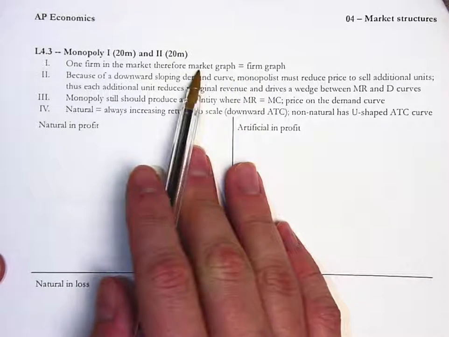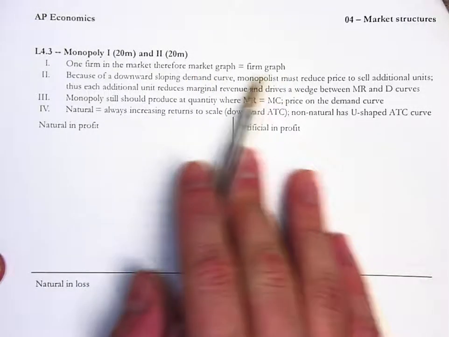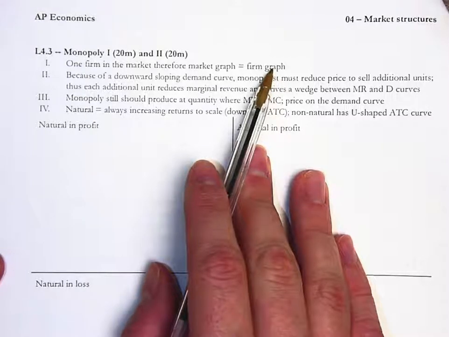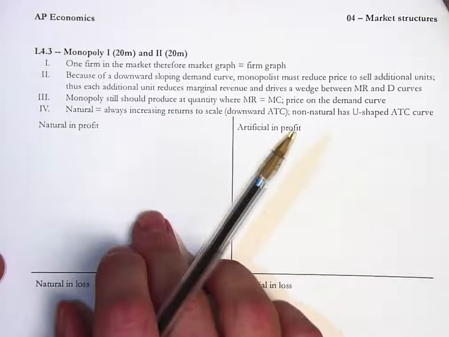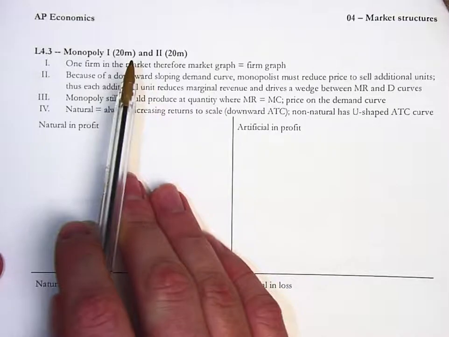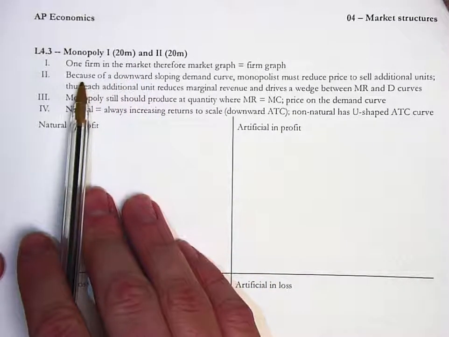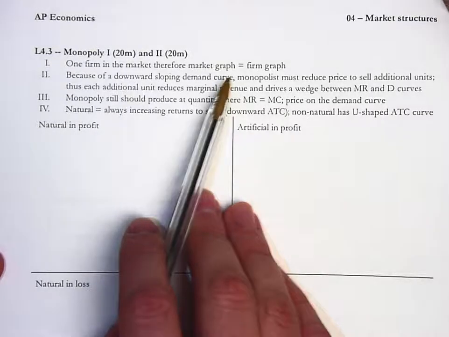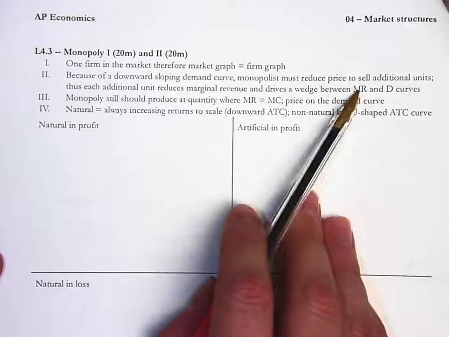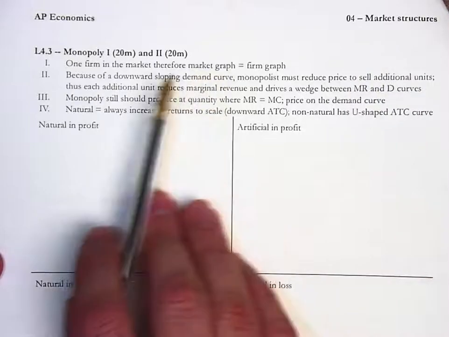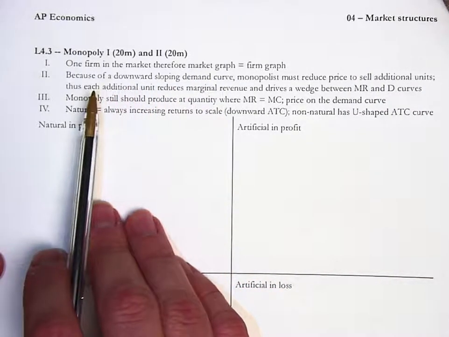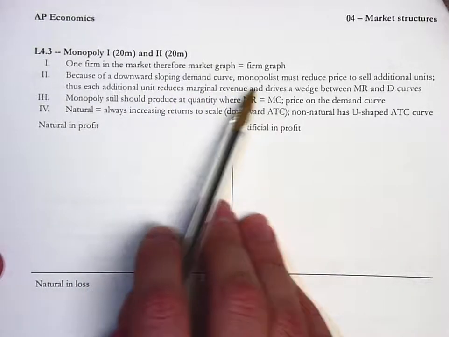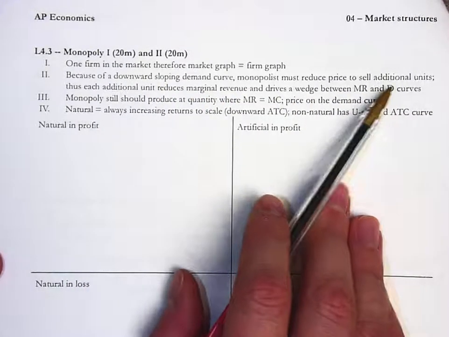So the nice thing is the market graph is the same as the firm graph. So we only have one graph for monopoly. We're going to make some changes to it, of course, to show it in profit or loss and that kind of thing. But there is one thing that we're going to observe here. Because of a downward sloping demand curve that exists in a monopoly, the monopolist firm has to reduce the price to sell additional units. Now, in words, this says therefore, each additional unit reduces marginal revenue and drives a wedge between MR and demand.